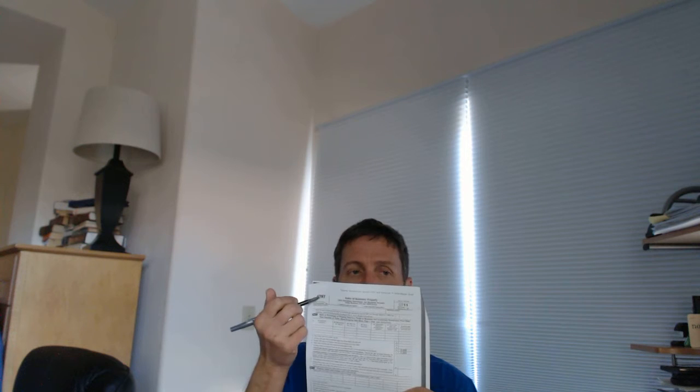Let's go to page 1 of the 4797, sale of business property. Look at line 6. There's my $2,000. Go to line 7. There's my $2,000. See where it says individuals in that big paragraph to the left under line 7?